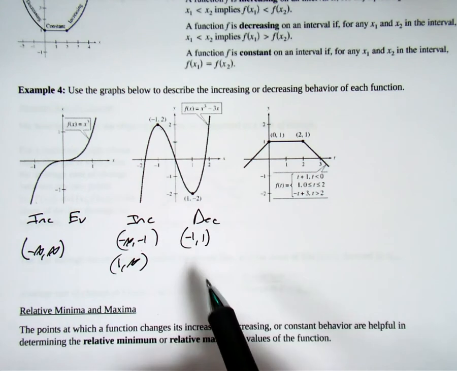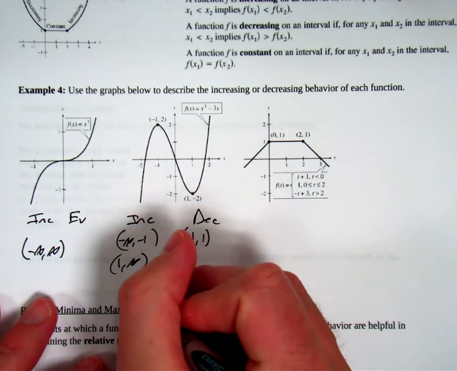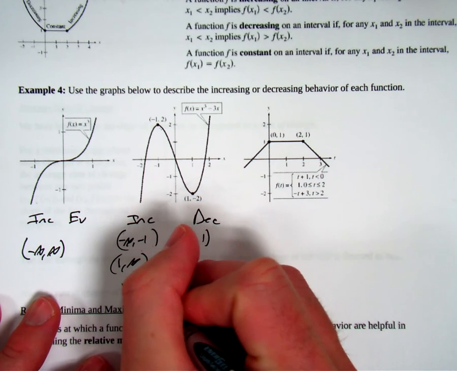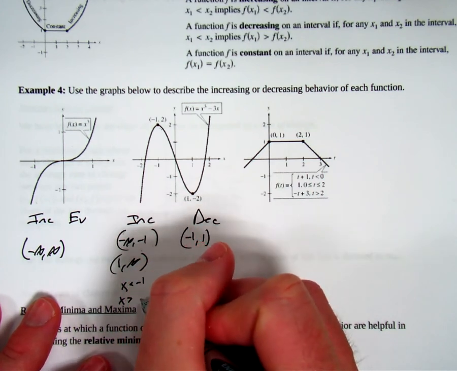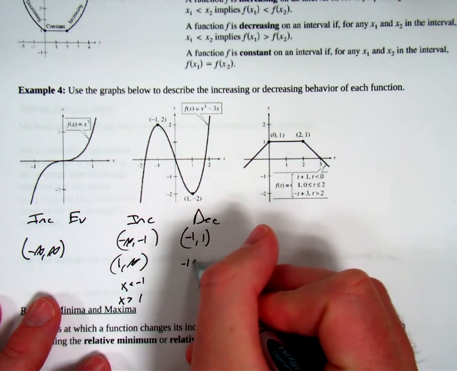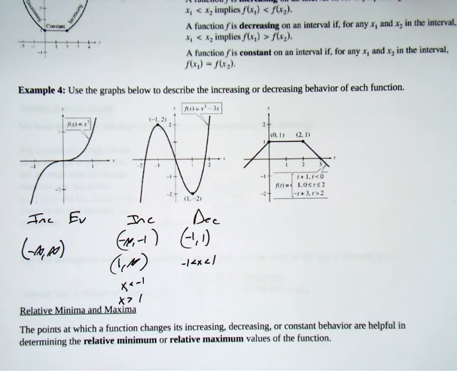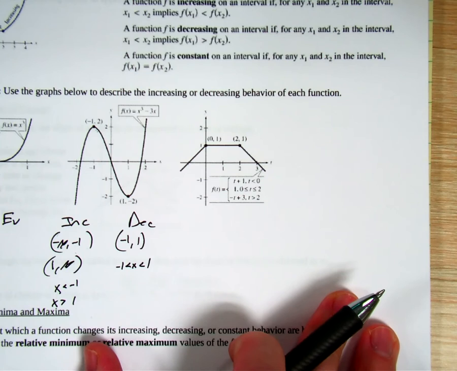All right, and you could also use inequalities for this. Increasing where x is less than -1, or x is greater than +1, and here we're decreasing between -1 and 1. Whatever you're more comfortable with. Okay, it all means the same to me. Whatever you're more comfortable with. All right, and here's a flat one.